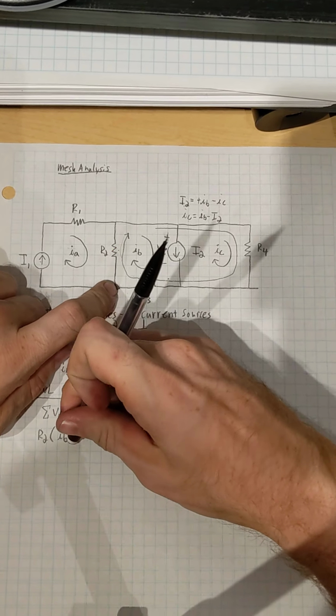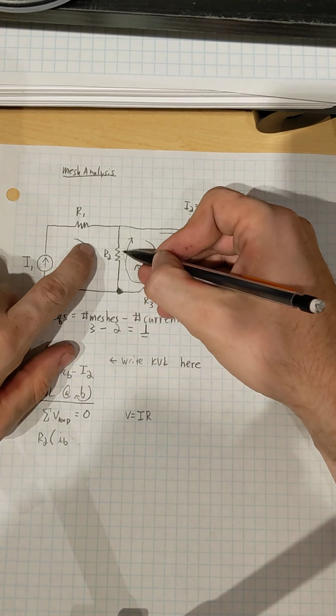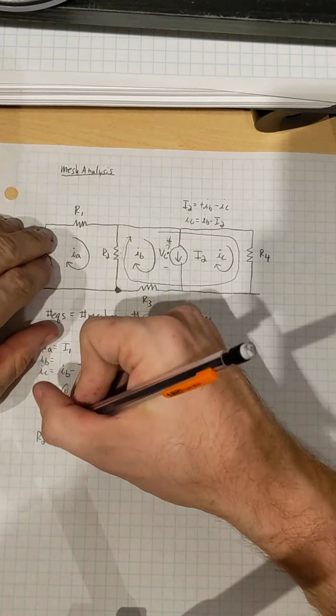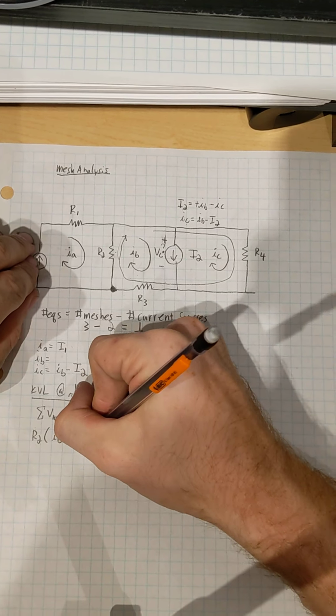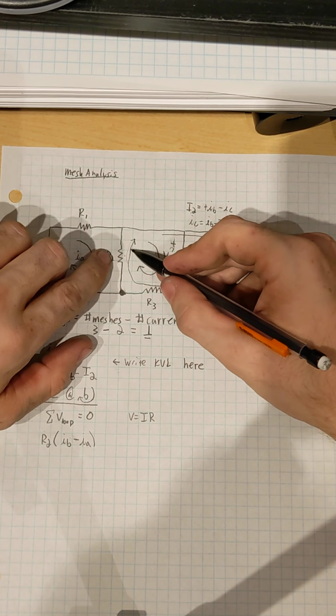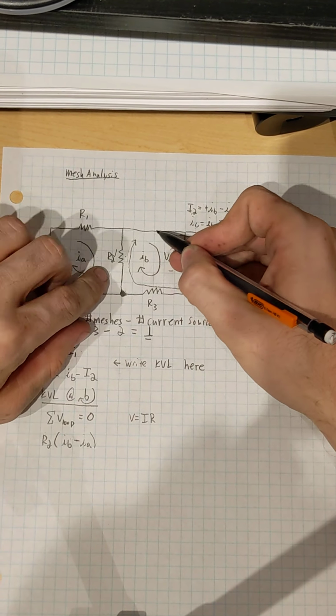And the next one is going in this direction, so that's opposite the direction we're analyzing in, so I will make that a negative IA. We go around, there's no voltage drop, so we keep going. We've done R2, I'll just put a check by that.